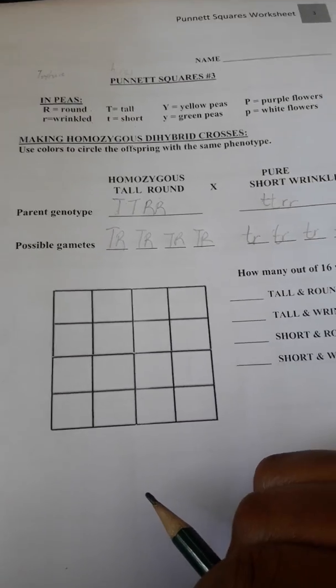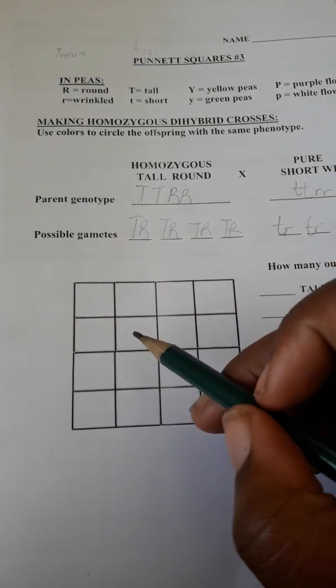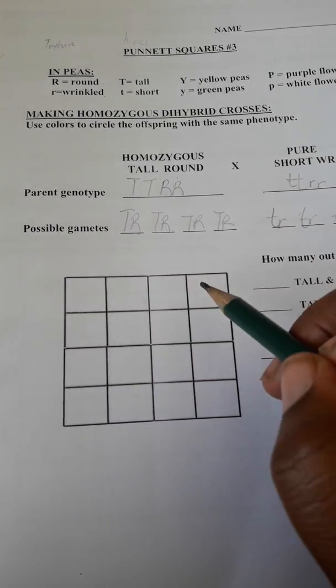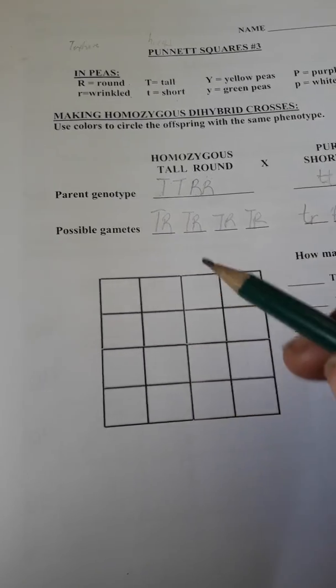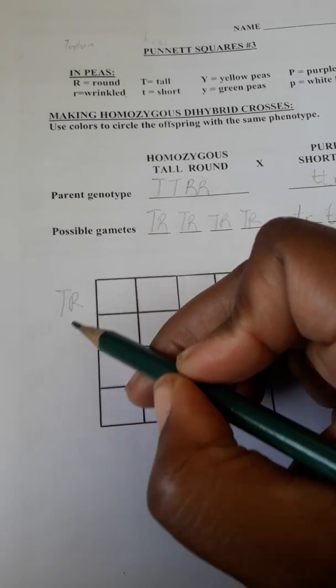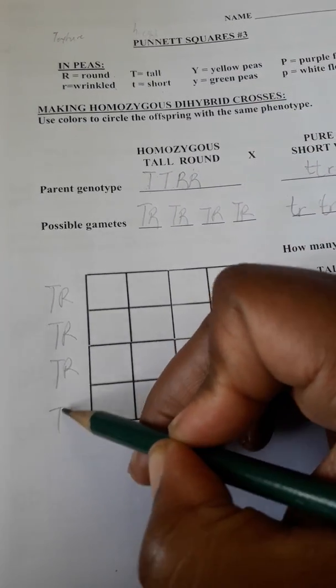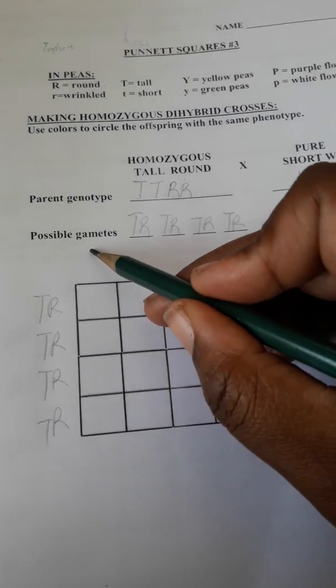Good. So now let us plug these gametes into the Punnett square. Over here, 1, 2, 3, 4, and 1, 2, 3, 4, so we have 4 and 4. So we're going to put T, R, T, R.